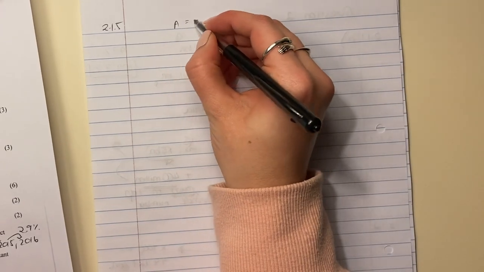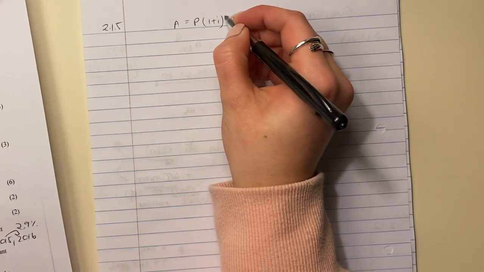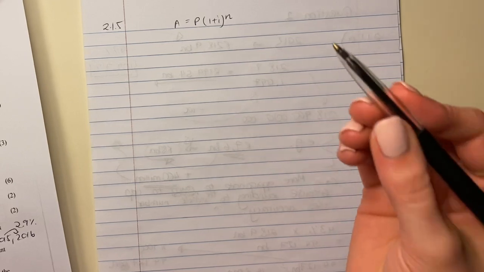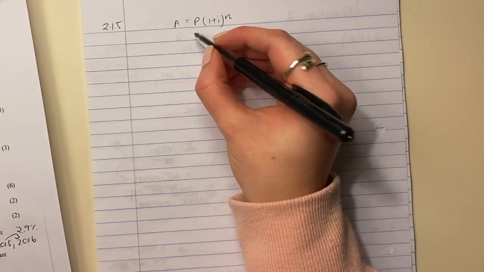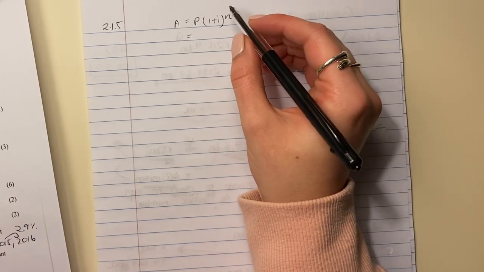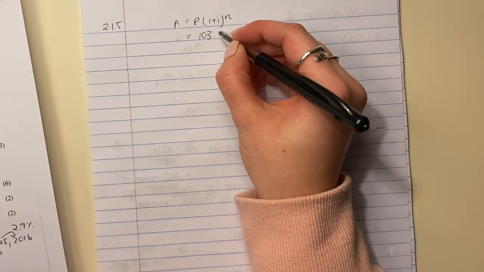Now, sometimes they'll give you a formula, and this is the formula that you can use for compound interest, right? But sometimes they don't give that to you, and you could be saying, okay, what's going on there? Well, I'm going to do it 2 ways for you. So originally, we're going to start with that.